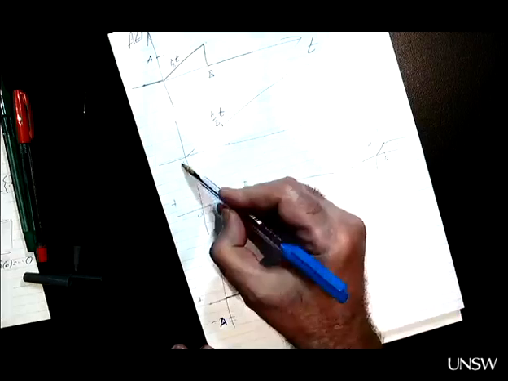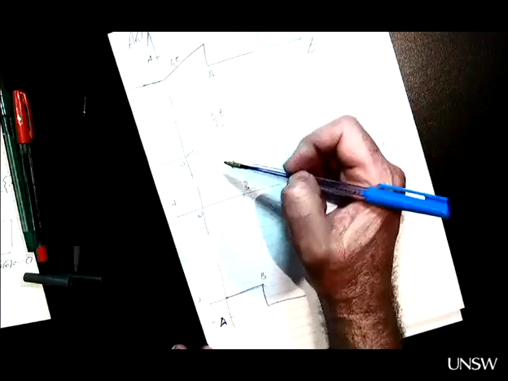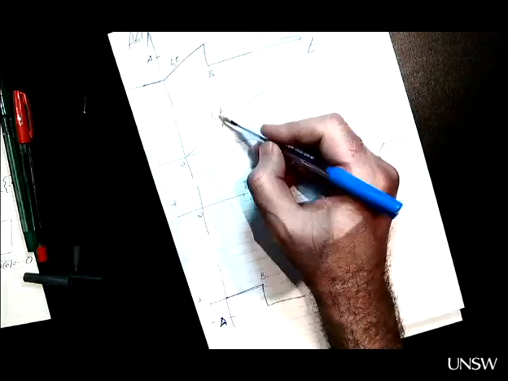Now, can we find a Laplace transform of this function? Yes, we can. This is a ramp function. Check the tables. It will be 1 over s squared times the value of the slope, A over B. This one is not that simple.